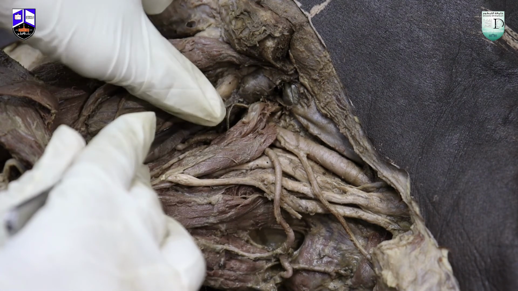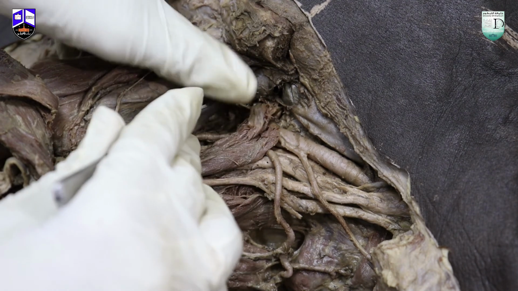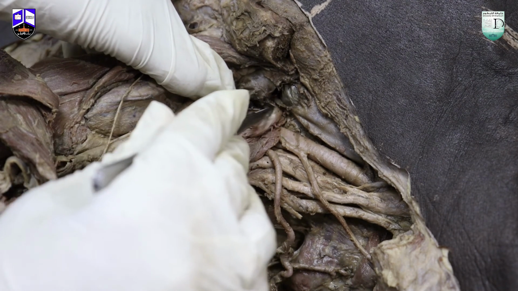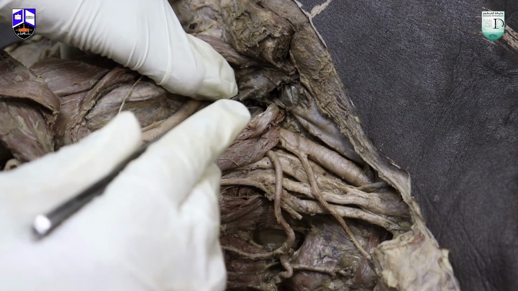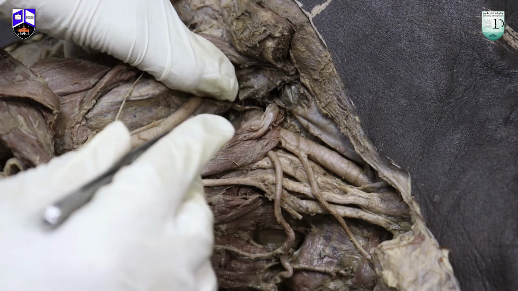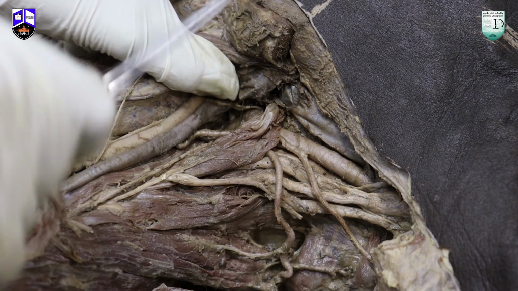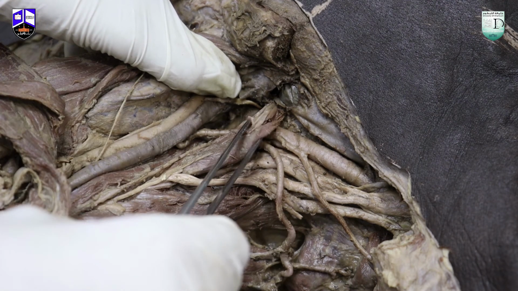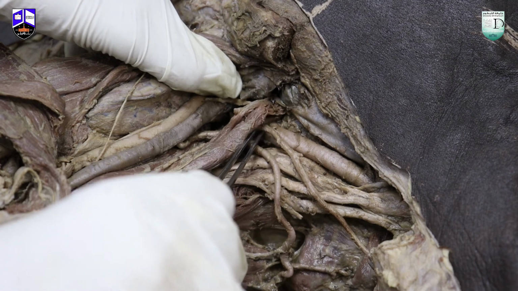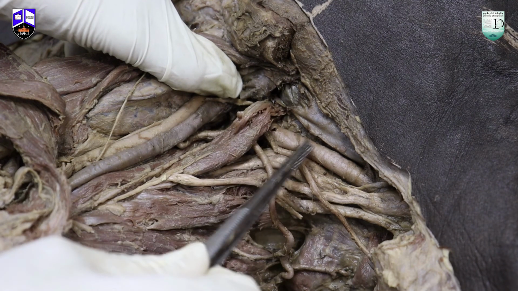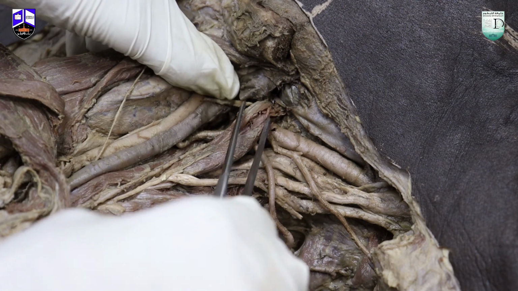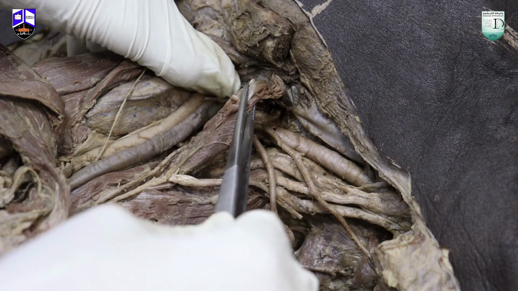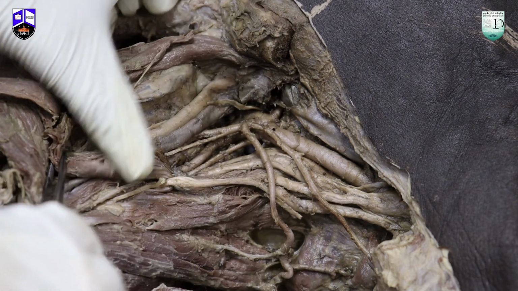This scalene muscle divides the artery into three parts, as I have shown in the flashcard. The part that lies medial is the first part here. The part that lies posterior to the muscle here is the second part, and the part that lies lateral is the third part. So now I'm going to retract the scalenus anterior muscle.